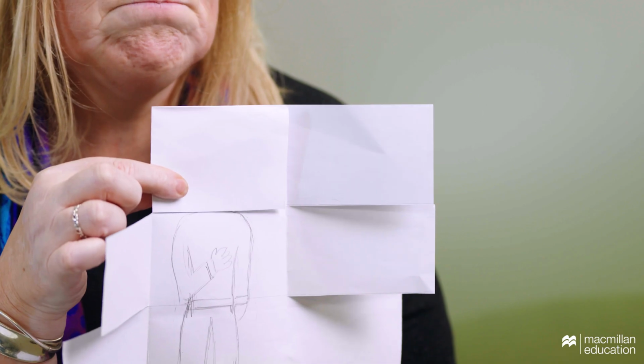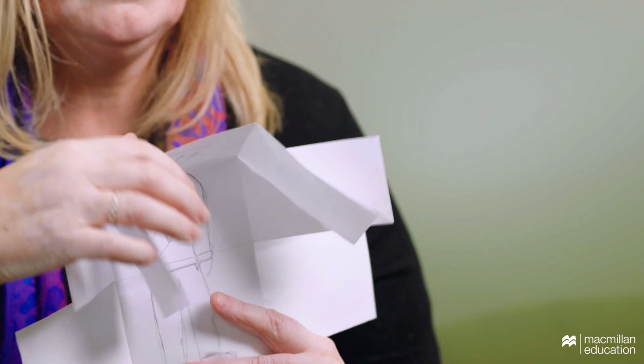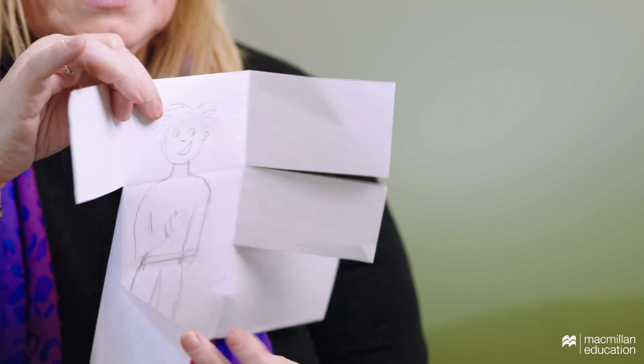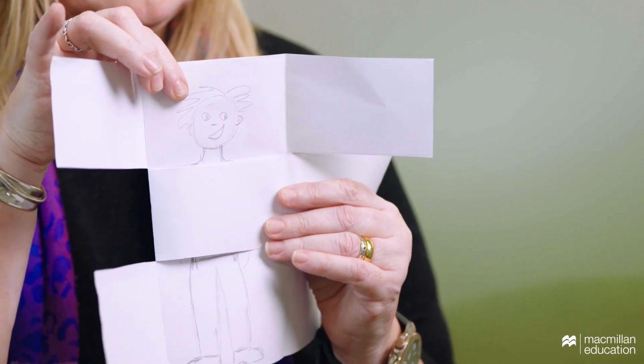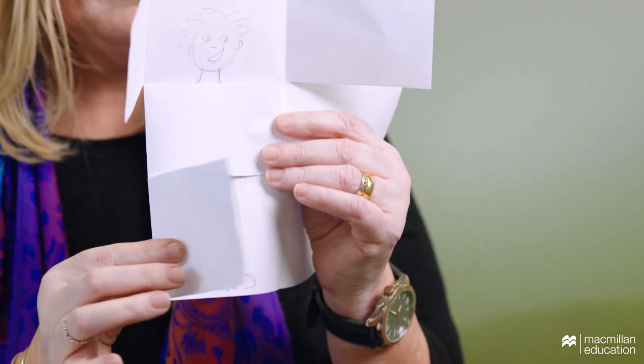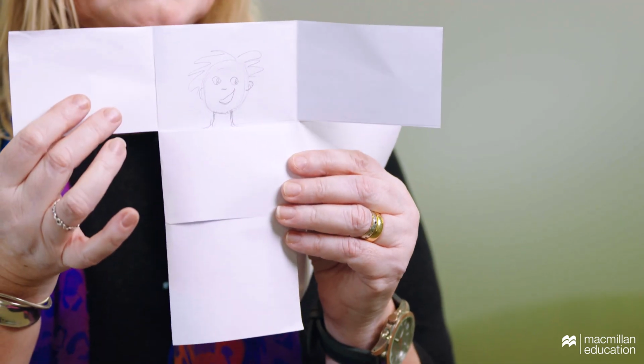Now here's where you can have some fun as well. You can decorate it, but then you can fold over a flap and change your head. Take that off. You could fold over your middle flap and change your upper body. You could then fold over your bottom flap and change your lower body, and so on and so forth. And if you want to, you could do it again and have a different head.